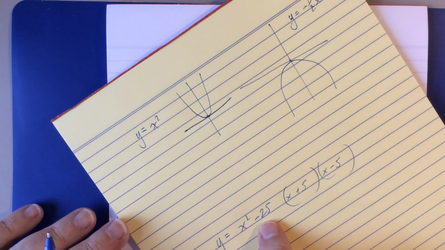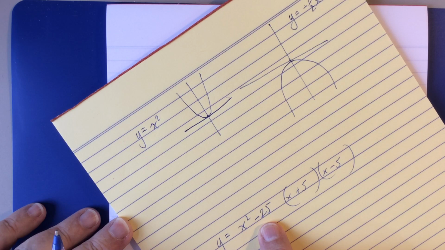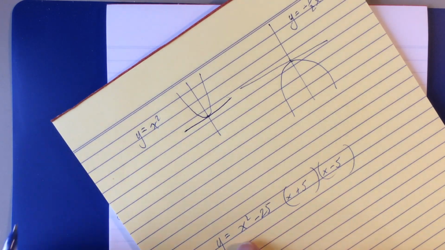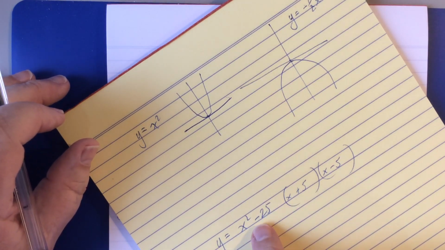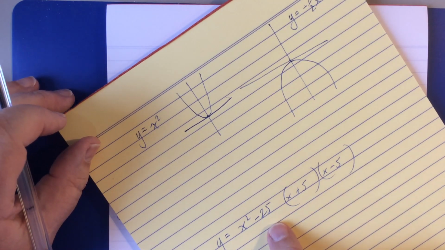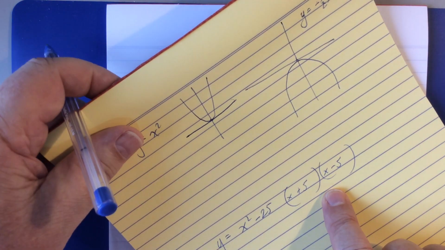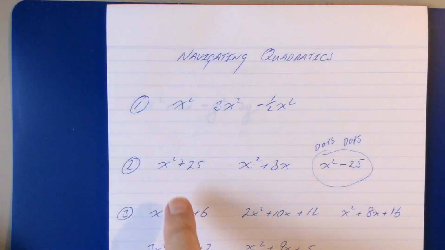Okay, so it's about recognition. And it's important that it be in this form. I mean, it could be negative 25 plus x squared, or it could be written in some other order, but essentially it looks like this. It factorizes like that. It is the difference of 2 squares.